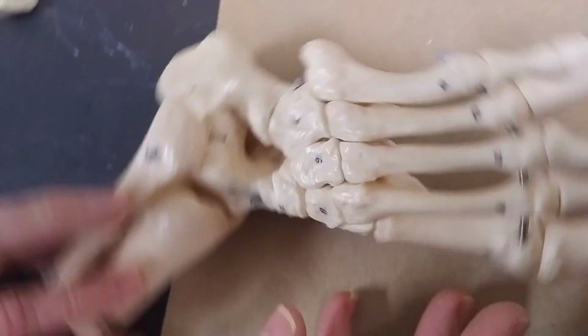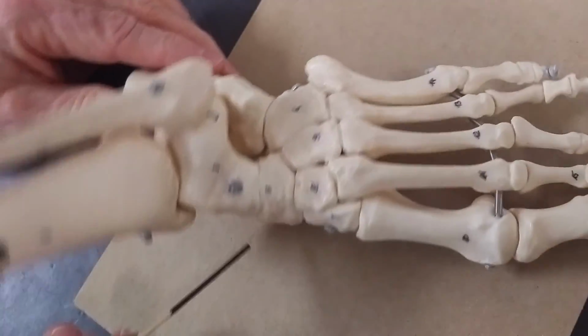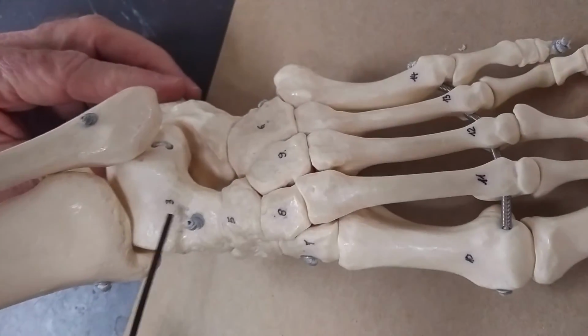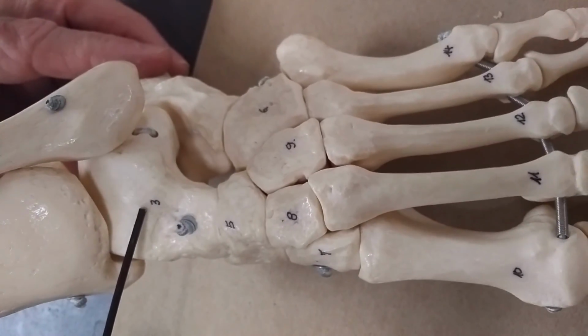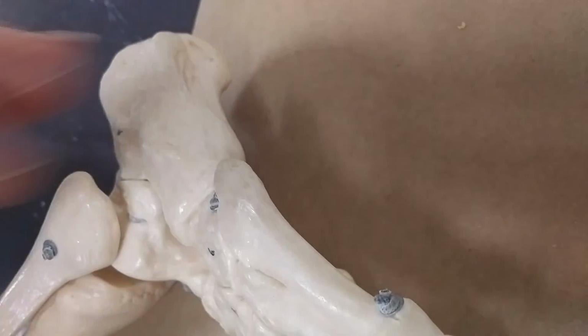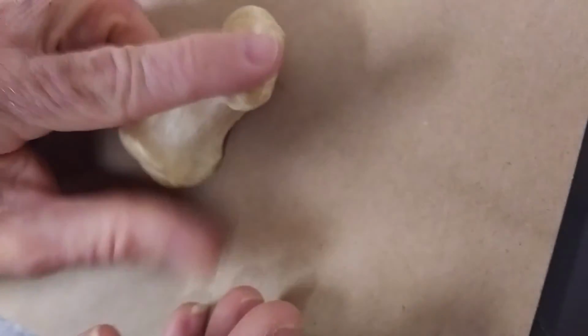Last set of bones here is the tarsus. And we'll put it hopefully where you can see this. Several bones here. This is the talus. This is the calcaneus bone, or your heel bone. And I'm going to show you this bone separately here. This is the calcaneus bone.